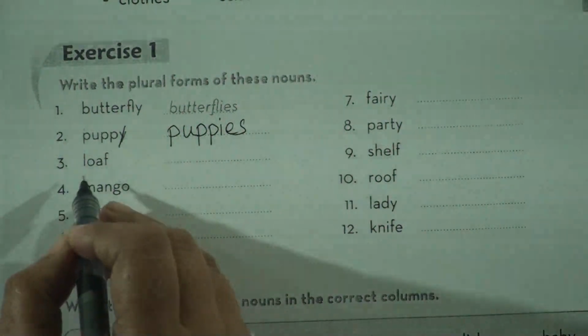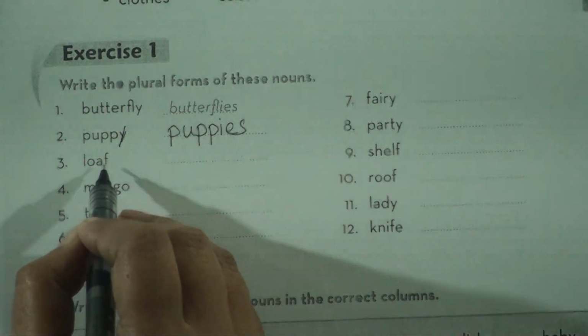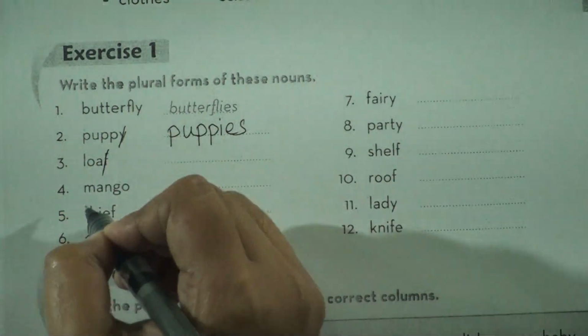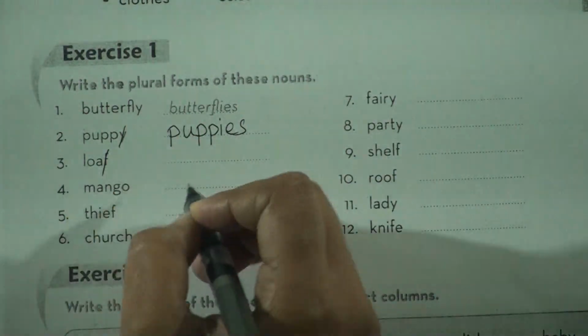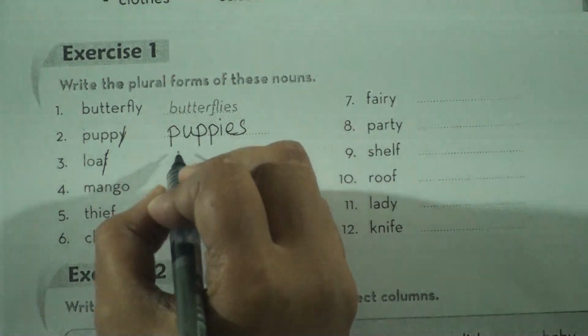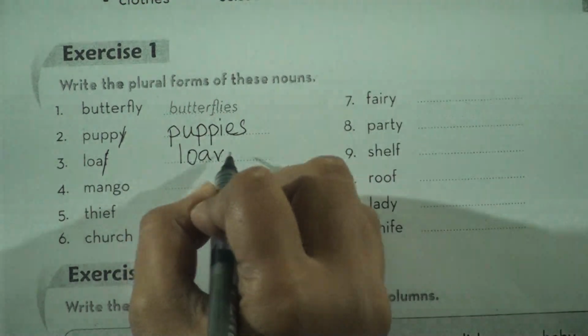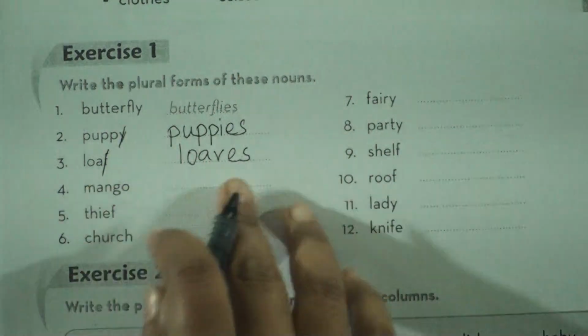Then number 3, loaf, L-O-A-F, loaf. The word ends in F. Okay? So it will be what? Yes, you are correct. We will add VES to make it plural. So it will be loaves.